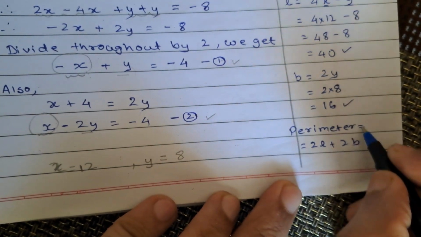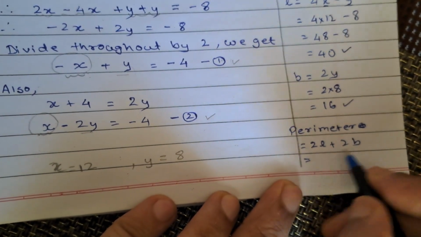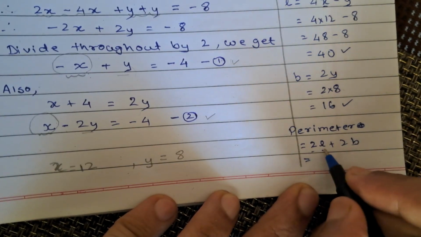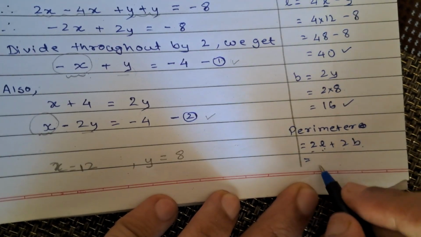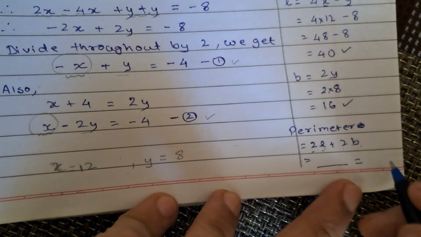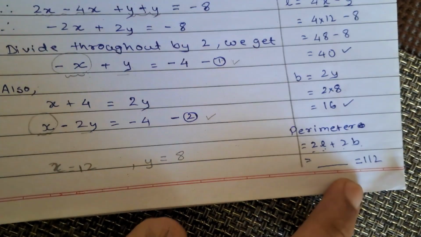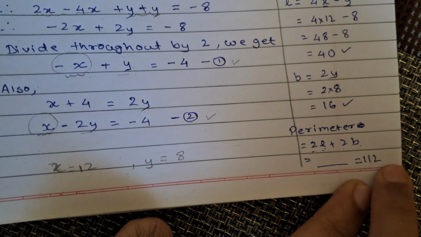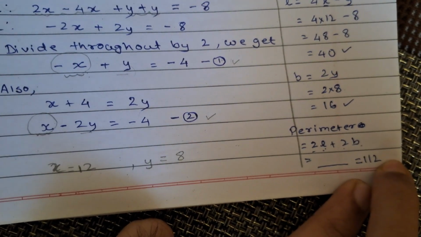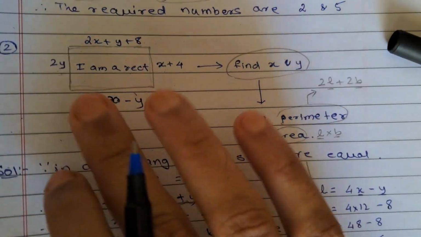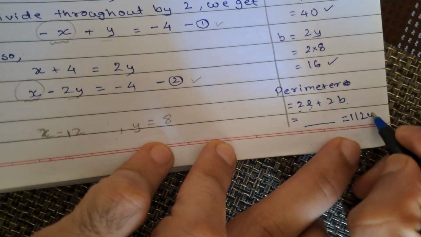You will put the values of length and breadth. What is length? It is 40. What is breadth? It is 16. So 2 times 40 plus 2 times 16. I leave the calculation up to you. Finally, when you calculate, you will get 112. Being a perimeter, we always apply centimeter or meter as a unit at the end. But in this sum, there is no centimeter or meter given to us. Taking that into consideration, I will just put unit.